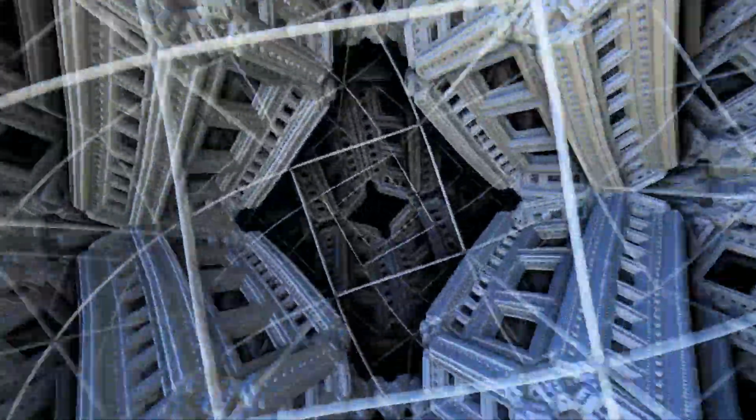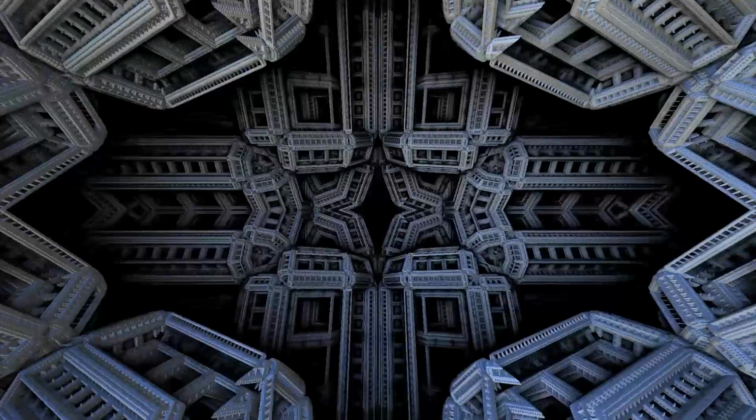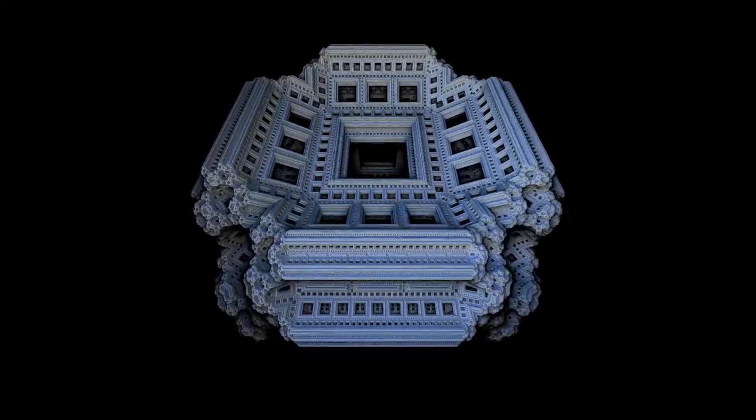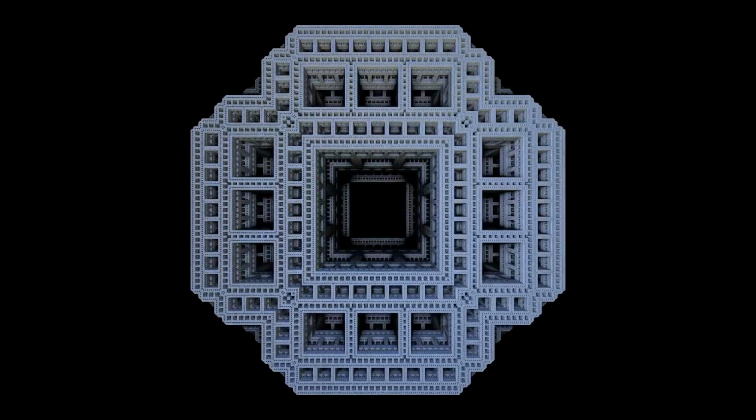Okay, let's do that again, but this time with the fractal. Alright, things mostly look the same at this point, but they're a little less trippy. The next step is to remove the mirroring effect that makes this fractal infinite. Okay, what are we left with here? This is a Menger sponge, but not a normal one. Let's bring it back to what it classically looks like.